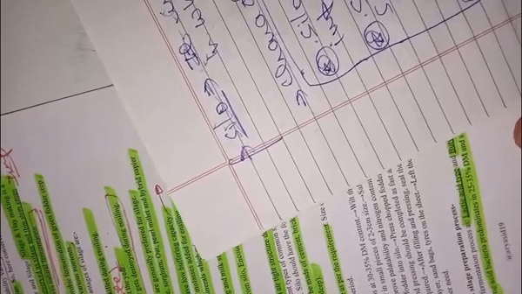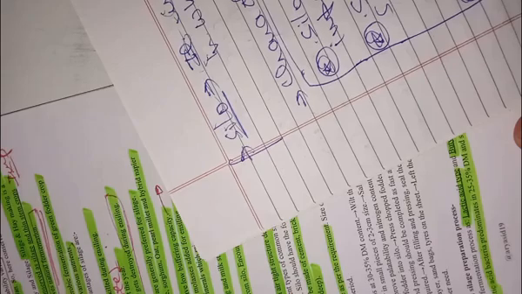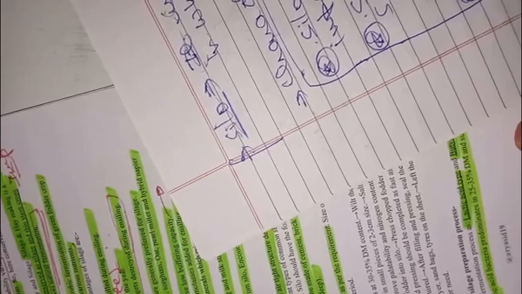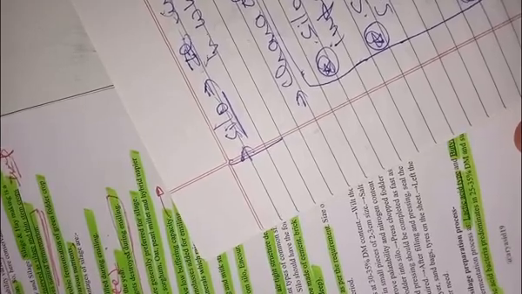Out of these, pit silo and trench silo are very common in India. So these are the basic characteristics of the silo.